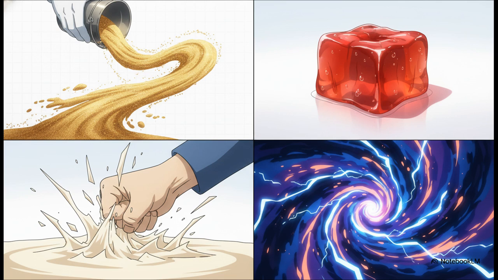You get weird, rule-breaking stuff, like granular sand, which is obviously made of individual solid grains, but it pours out of a bucket exactly like a liquid. Or think about colloids like jello. It permanently traps water inside a wobbly solid matrix. Then you have non-Newtonian fluids like oobleck, which lock into a hard solid wall when you punch them, but flow right through your fingers when you leave them alone. And of course, there is plasma, where extreme heat literally rips electrons right away from their atoms.